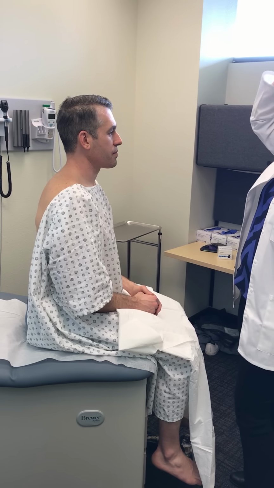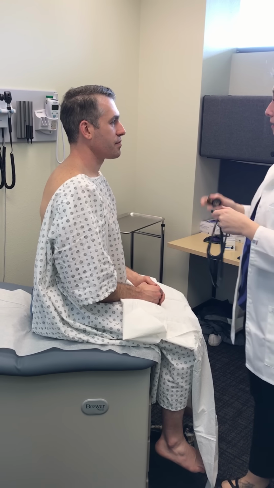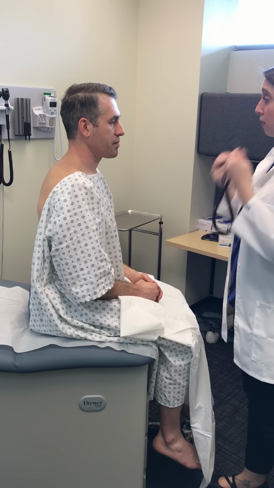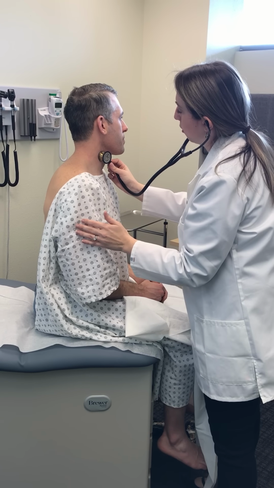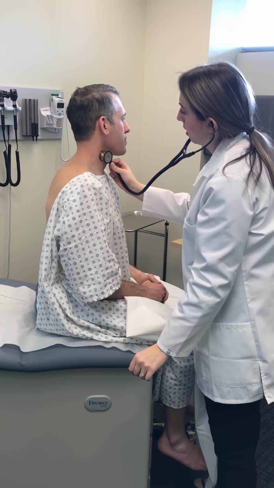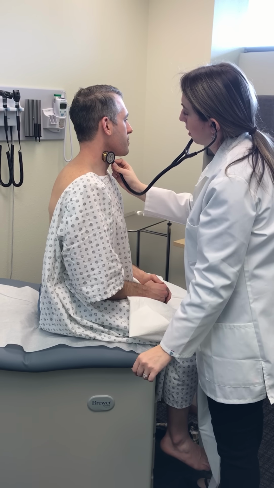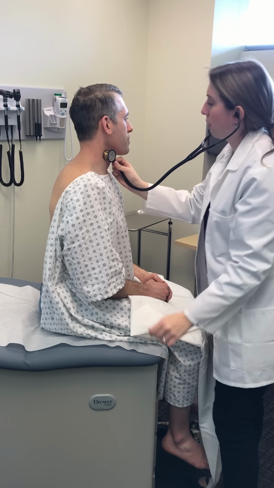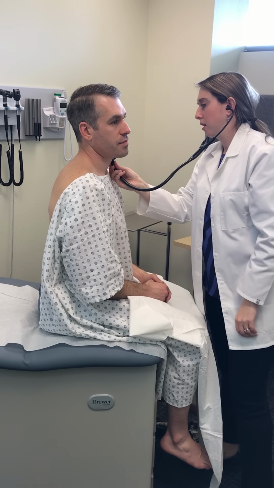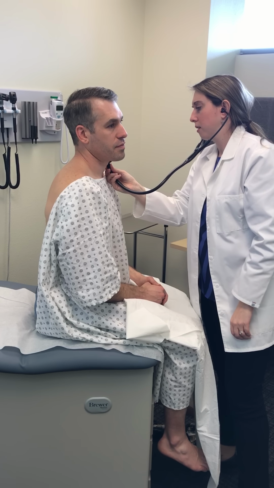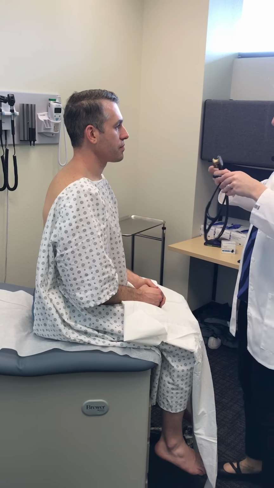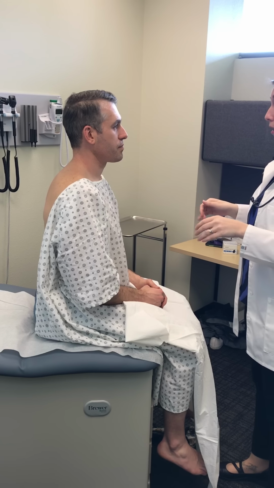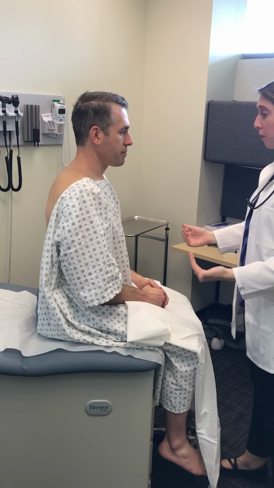I'm then going to auscultate. Excuse me, I'm listening for bruits on either side. I'm using the bell of my stethoscope. So I'm going to just gently put it over the carotid. So I'm listening for that turbulent flow to indicate any kind of narrowing or arteriosclerosis in the carotids, which I do not appreciate at all.